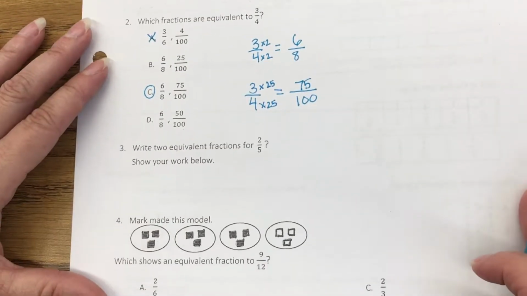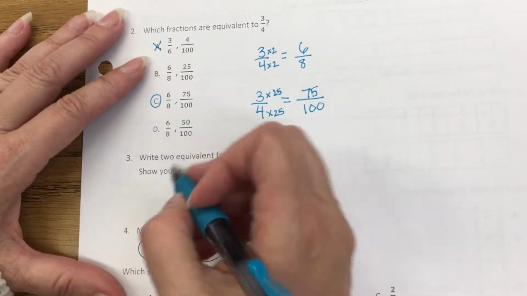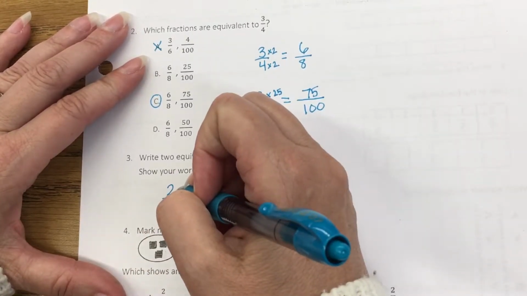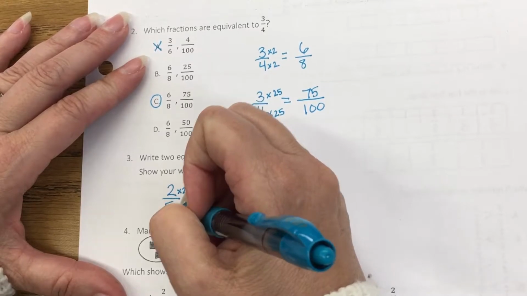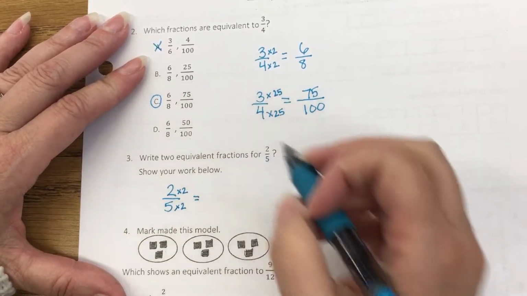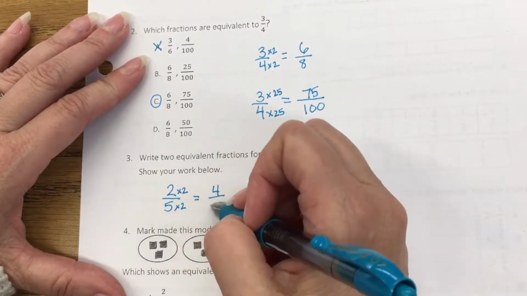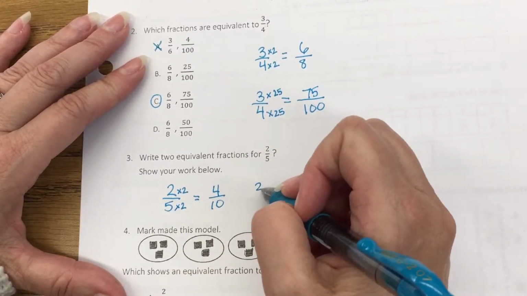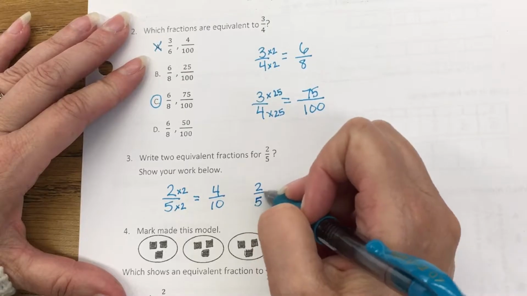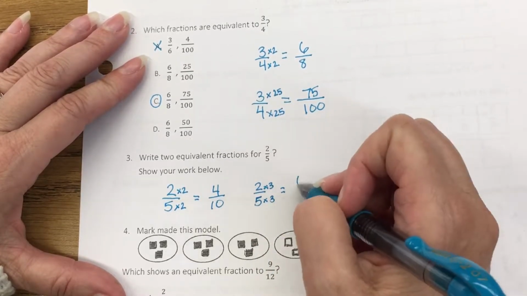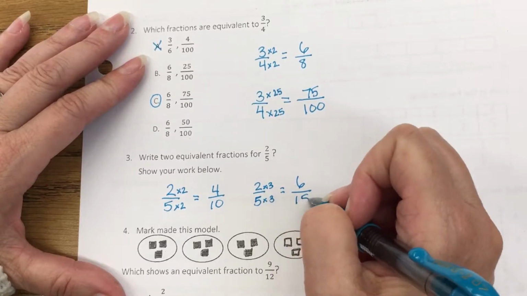Number 3 is saying to find equivalent fractions for 2/5. So I've told the students most often, you're just going to go straight ahead for the easiest one. 2 times 2 is 4, and 5 times 2 is 10. And then I can do another one, and I'll go to 3. And 2 times 3 is 6, and 5 times 3 is 15.